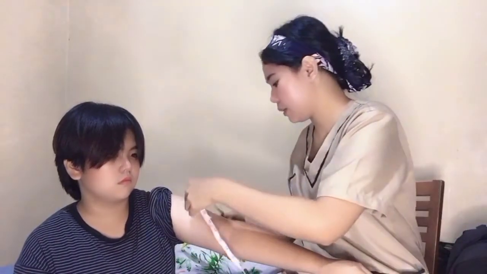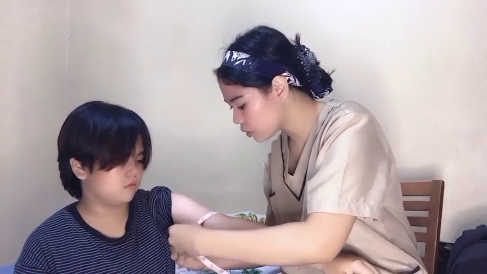Measuring the arm circumference can be useful for future purposes. The normal finding is that there is no sign of edema.